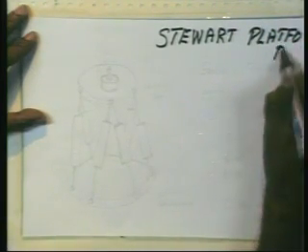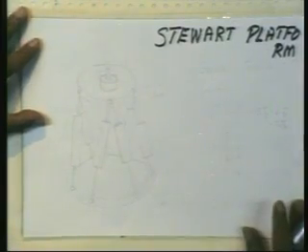Platform, FORM. Now this has been used, the Stewart platform. I will sketch it here. You can also slowly sketch whatever I draw.